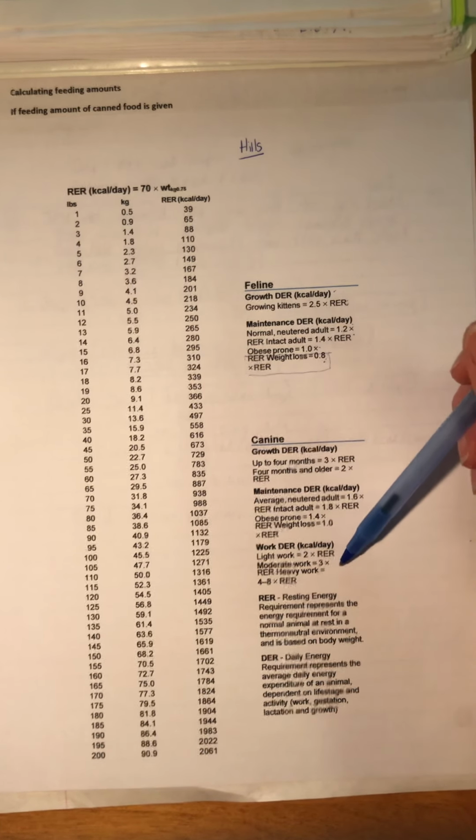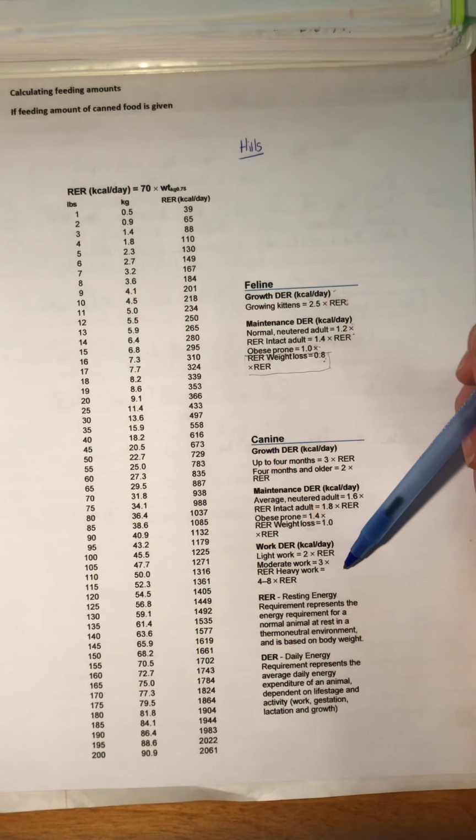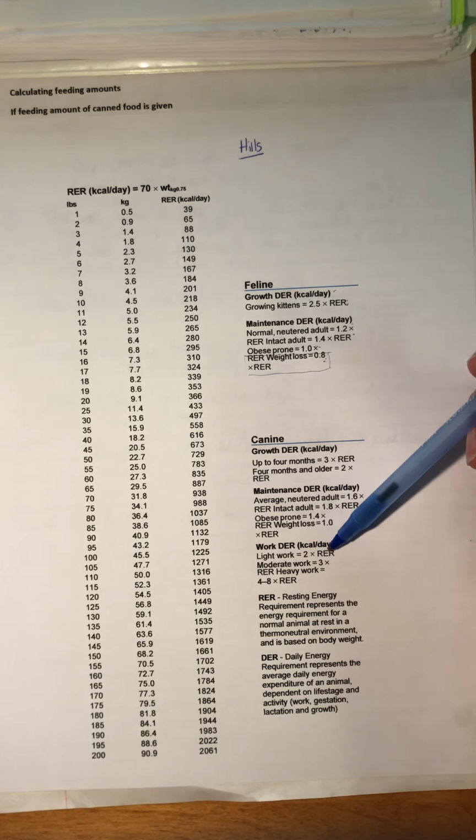If we have a dog that is a working dog, we're going to use the working DER calculation. So for light work, that might be a dog like a therapy dog or a support animal.